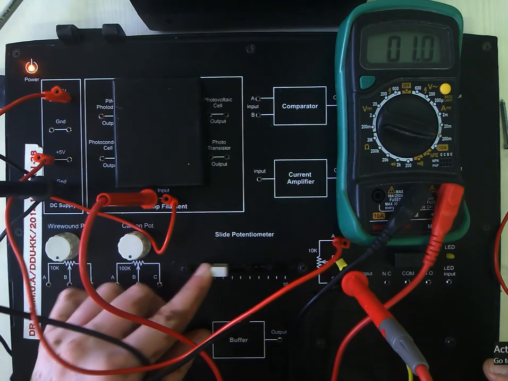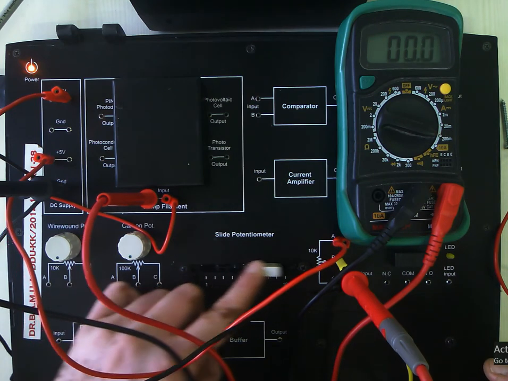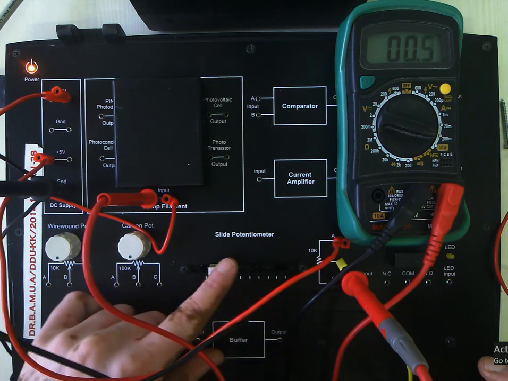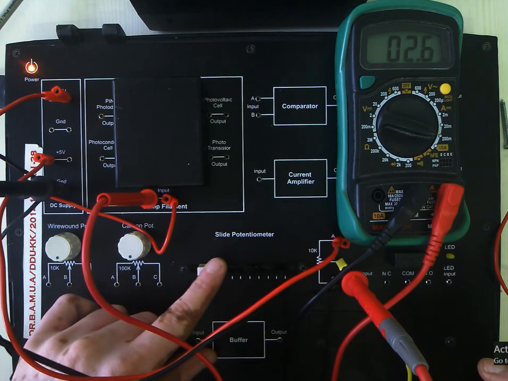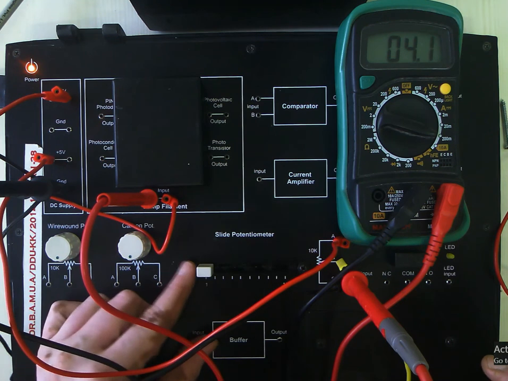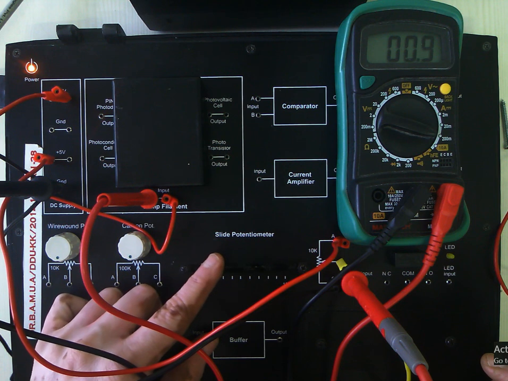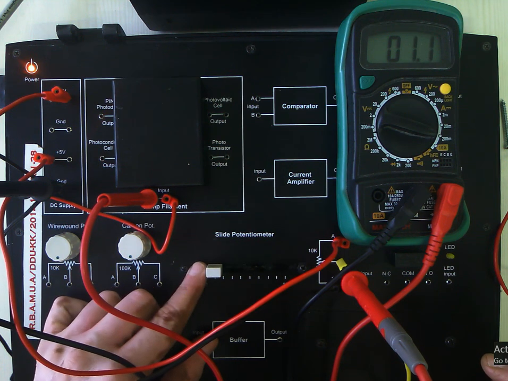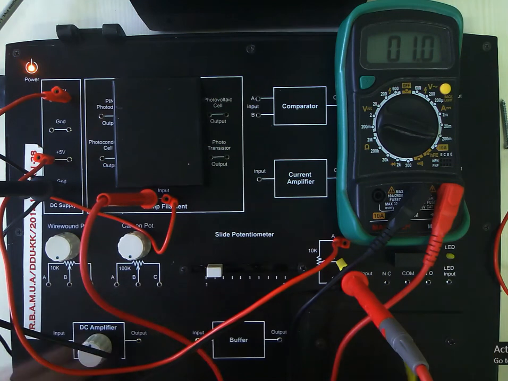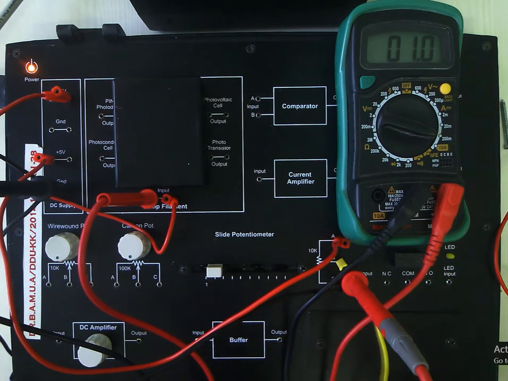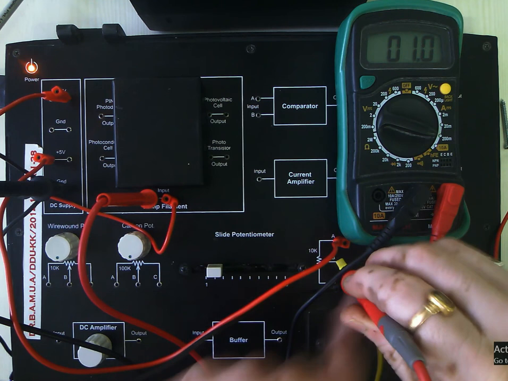You can see I'm having variation here. So I will try to get some intermediate value, maybe 1 volt. Okay, so that I will be using as a reference voltage, but whether that reference voltage will be sufficient for us, that we have to see.